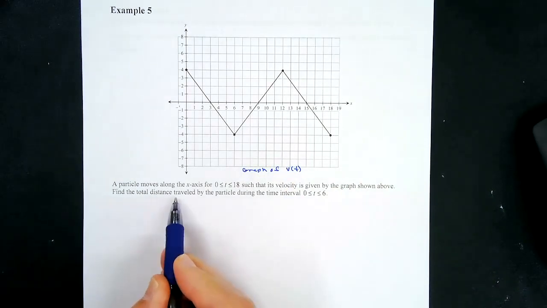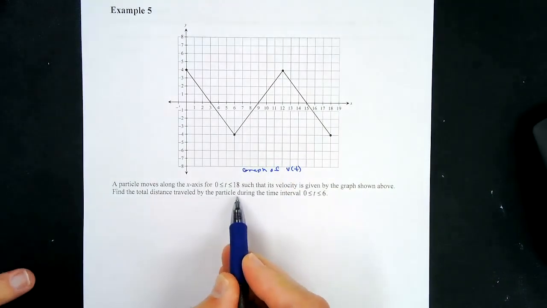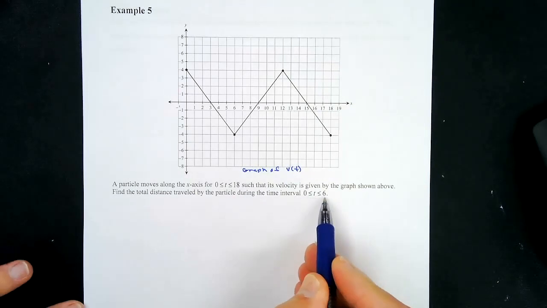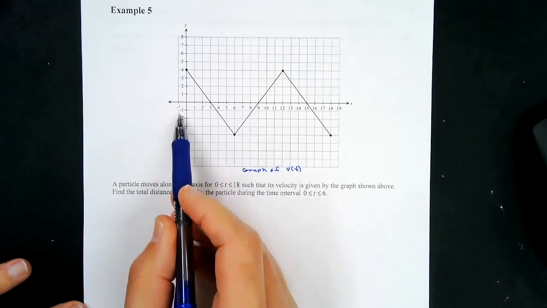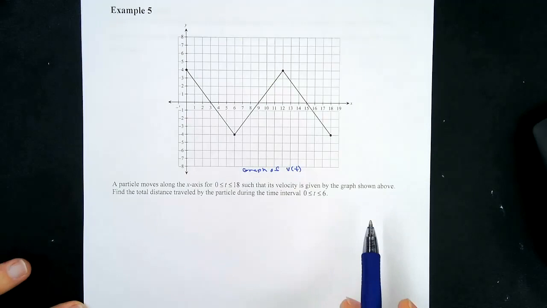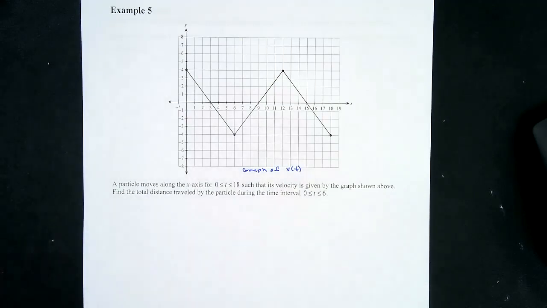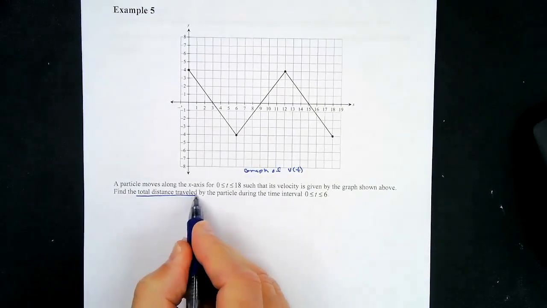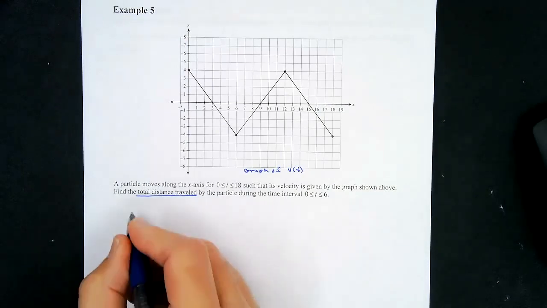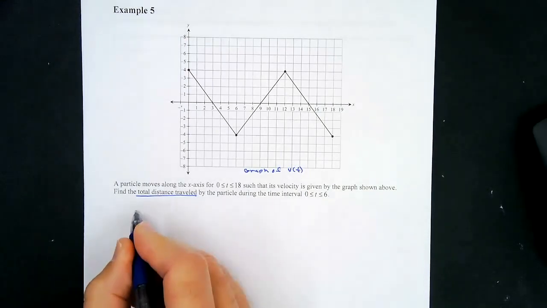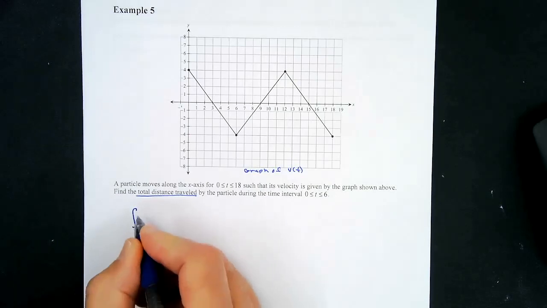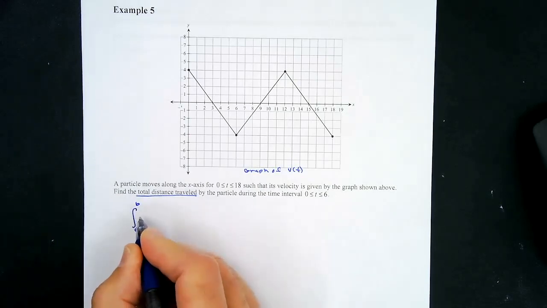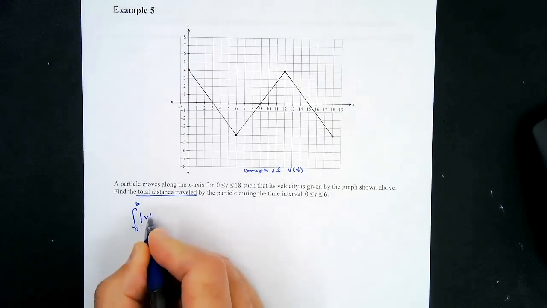Find the total distance traveled by the particle during the time interval 0 to 6. So we want to find from 0 to 6 right here. What was the total distance traveled? Well, to find total distance traveled we need to use an integral. We want to go from 0 to 6, so that's going to be the integral from 0 to 6. Basically we want to take the absolute value of v of t dt.